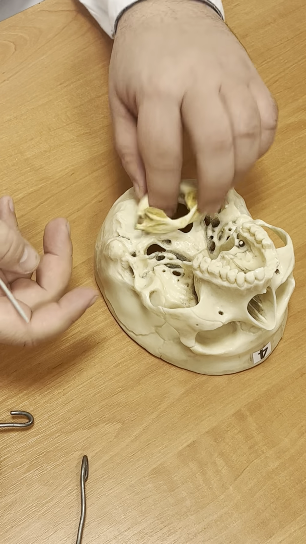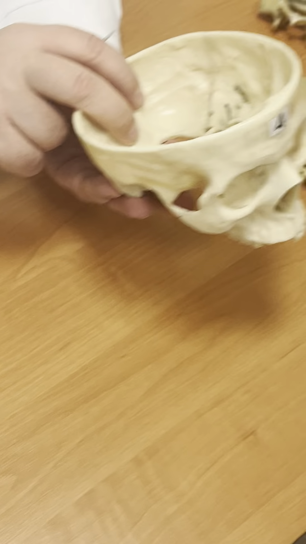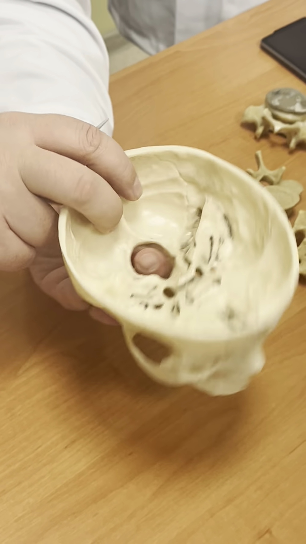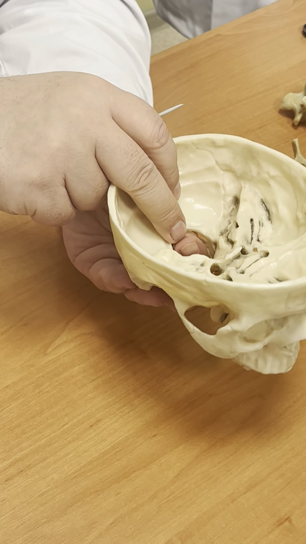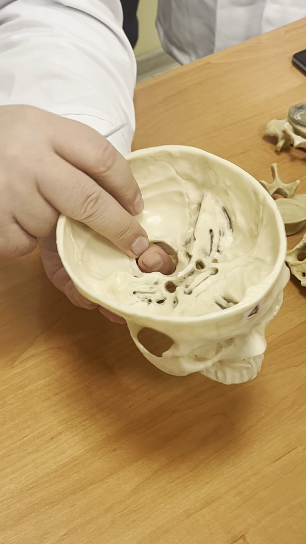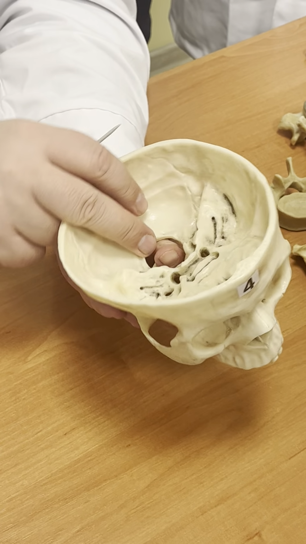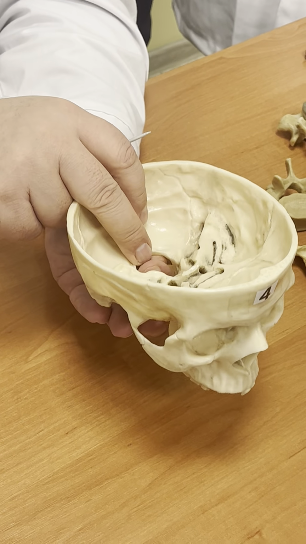Biaxial movements. We can move head forward and backward in frontal axis, and move head laterally, move it to the right and to the left. Two axes of movement.